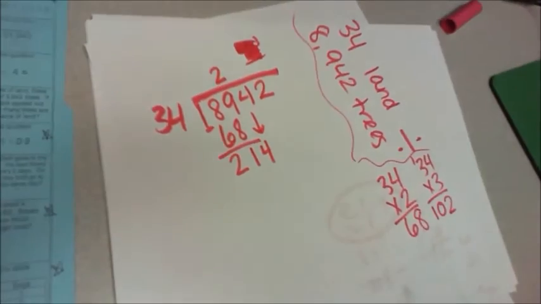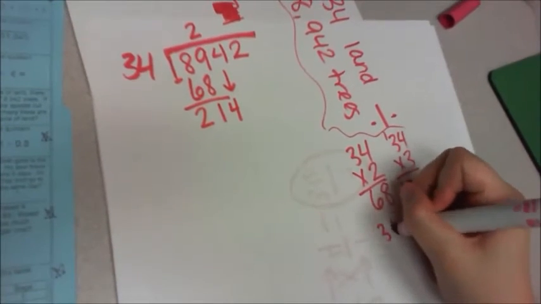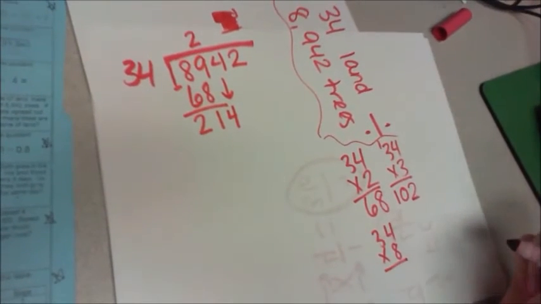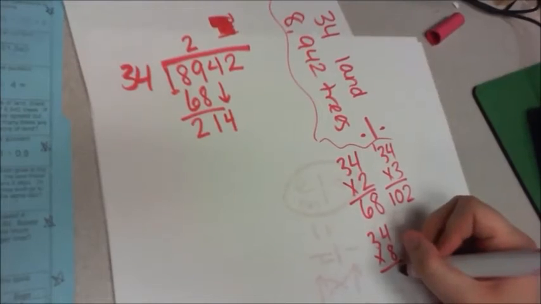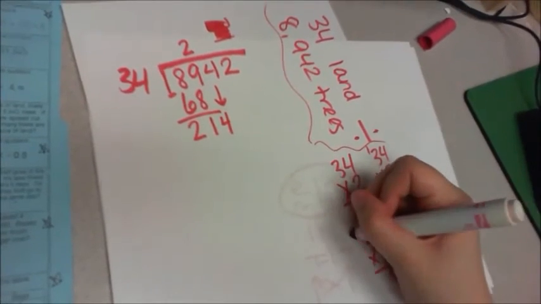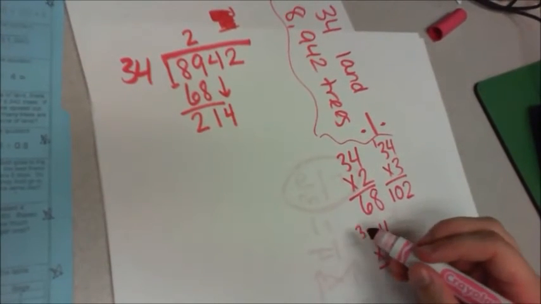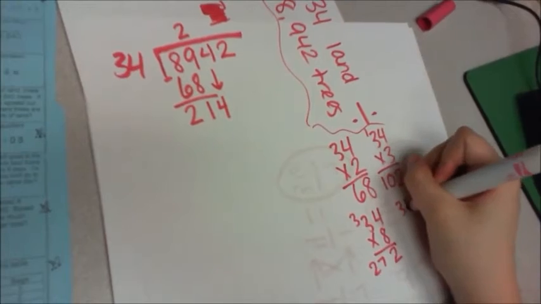Bring down the 4. Let's guess and check another number. Let's try 8. 8 times 4 is 32. Carry the 3. 8 times 3 is 24, 25, 26, 27. Too big. Let's try 6.